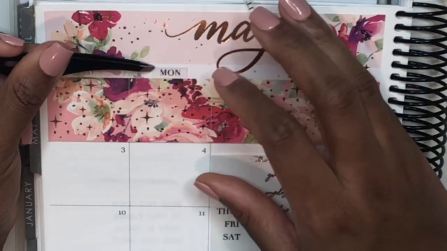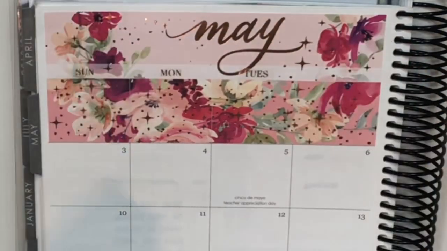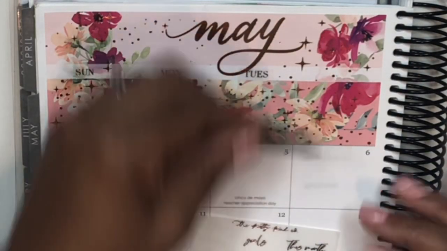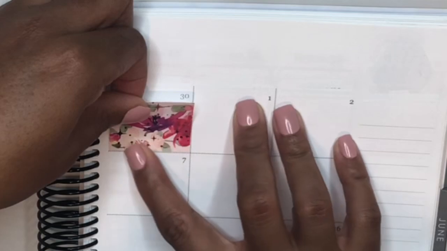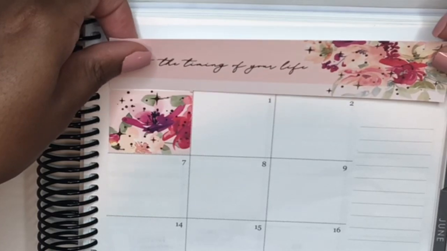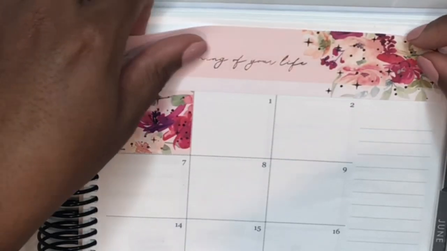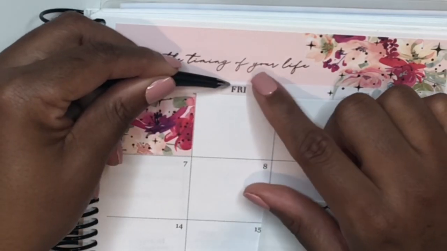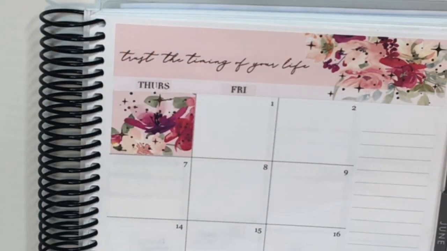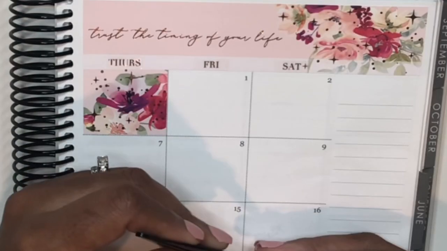I love this concept. So I started by putting down the base of this kit, which includes blocking off the days at the beginning of the month that are from, what is this, April, because this is the month of May. I used the full boxes to block off those days, then put down the May script at the top and added the days of the week. This second block on the second half of the page says, trust the timing of your life. This kit is foiled with rose gold foil. So stunning, and also a really nice break for me. I've been using so much gold foil lately, so it was nice to do something different.